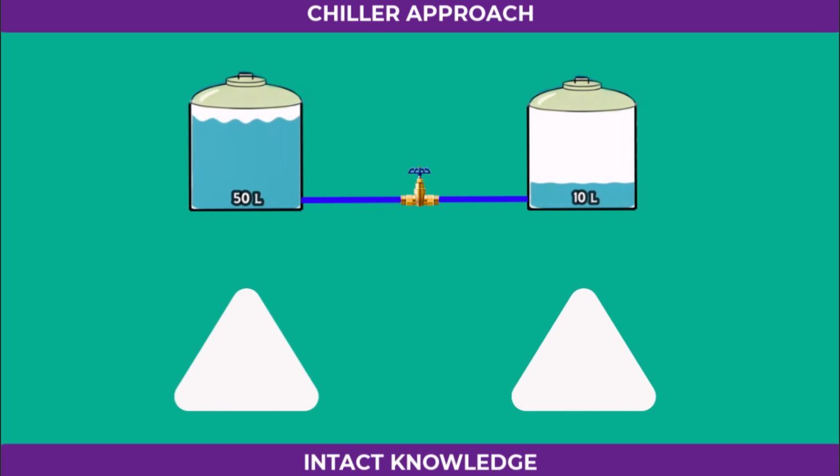Let's assume we have two such setups. One object is at 50 degrees Celsius, while the other is at 10 degrees Celsius. We don't need to consider the surrounding temperature here. When we open the valve between the two tanks, water will naturally move from the larger tank with 50 liters to the smaller one with 10 liters. In simple words, water always flows from a tank with higher volume to one with lower volume.